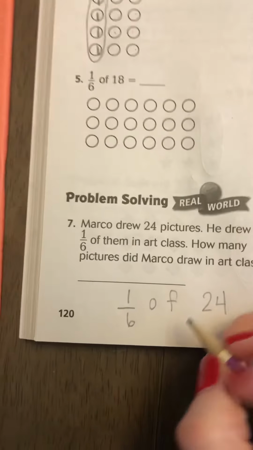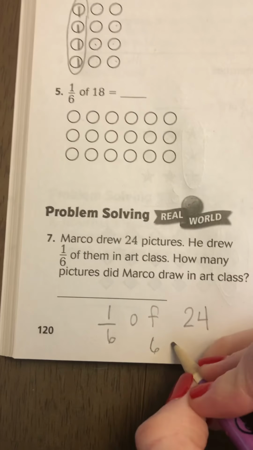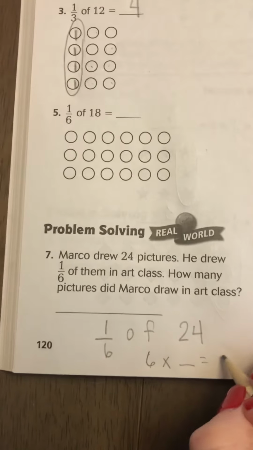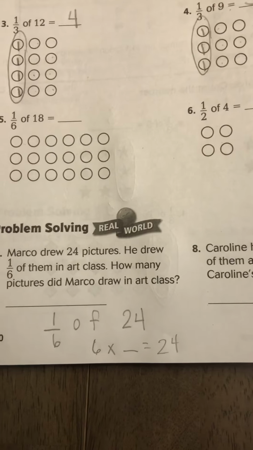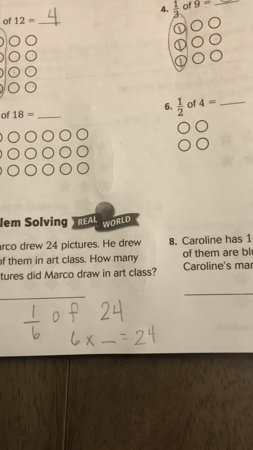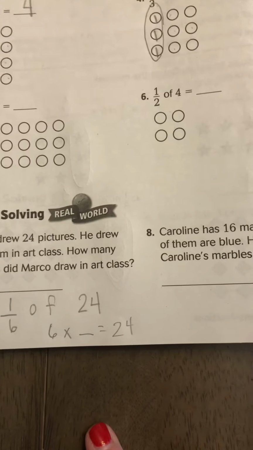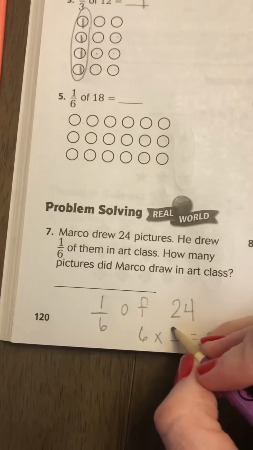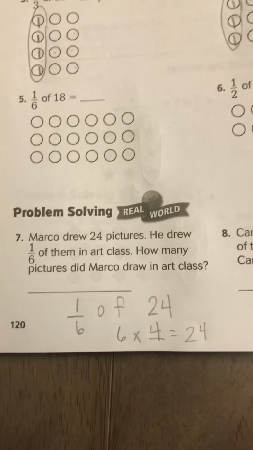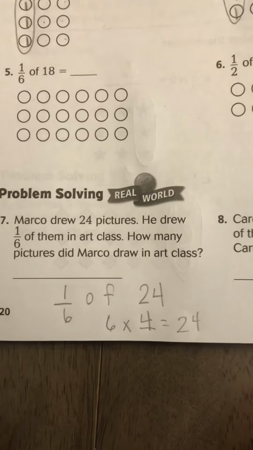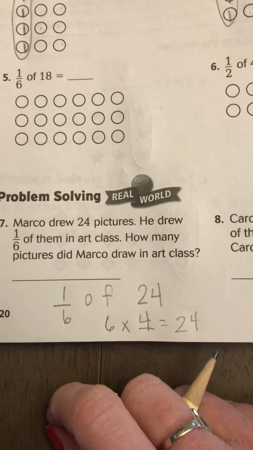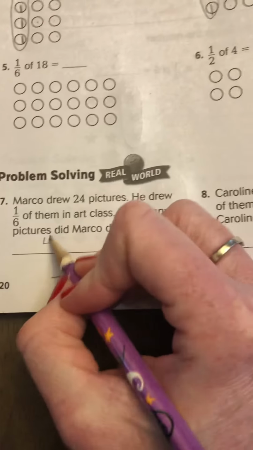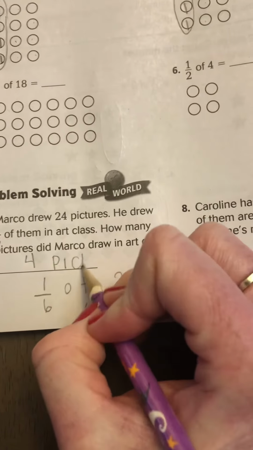1/6 of 24. So I think to myself, 6 times blank equals 24. What times 6 equals 24? Well, 6 and 6 is 12. Another 6 would be 18. Another 6 would be 24. Oh, I skip counted by 4. So 4 times 6 equals 24. So how many pictures did Marco draw in art class? We would say 4 pictures.